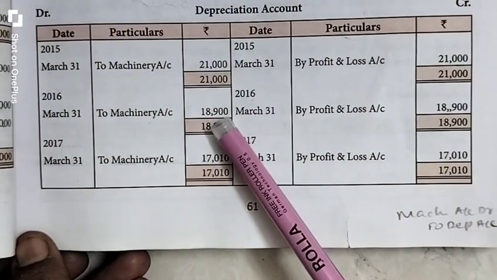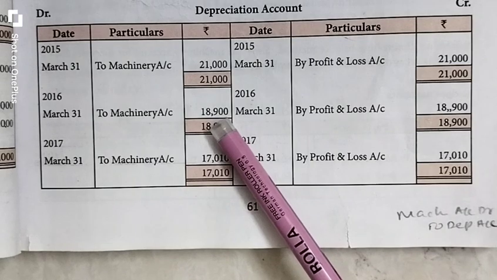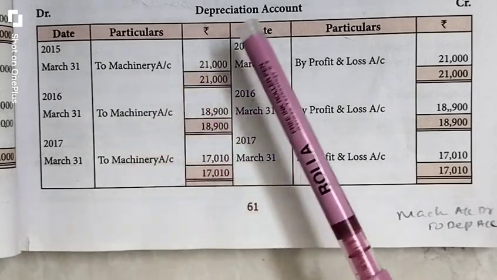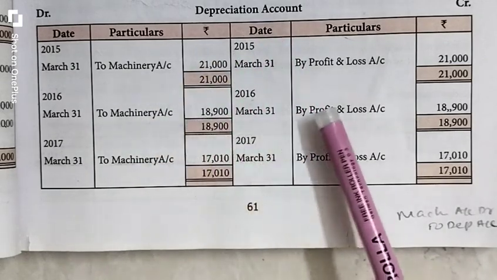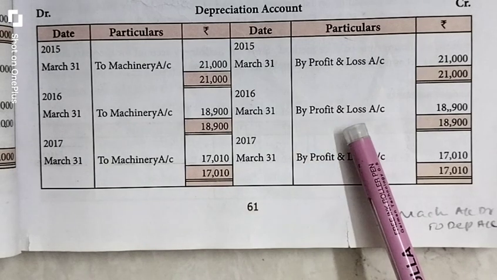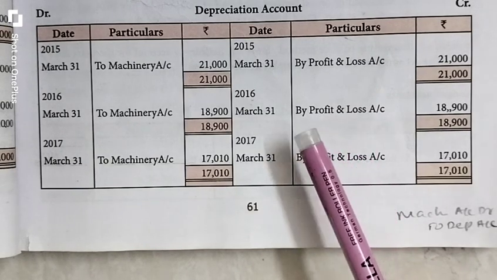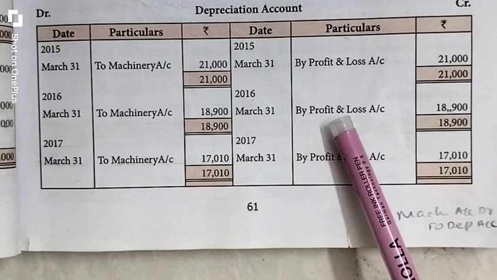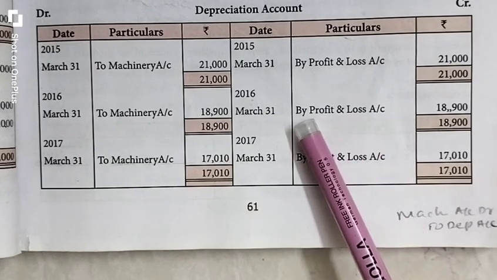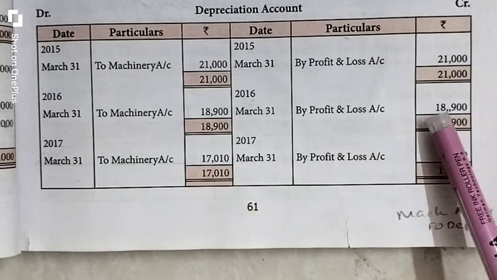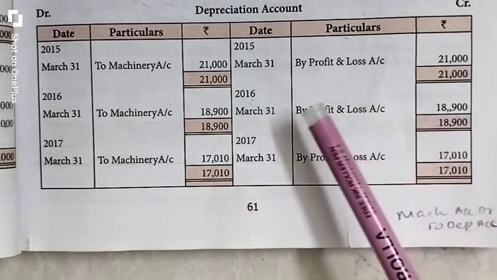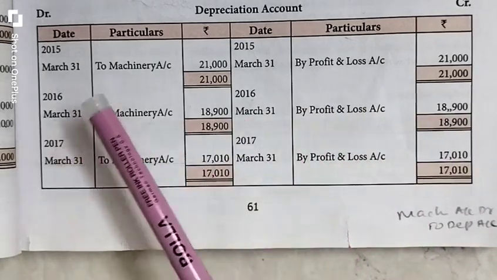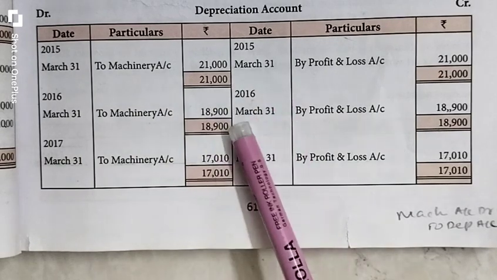What is the journal entry for transferring the depreciation account? That is profit and loss account debit to depreciation account. Where is the depreciation account? It is on the credit side. So you go to the credit side and enter the opposite account here, that means by profit and loss account, 18,900 rupees, in the same year, 2016 March 31.